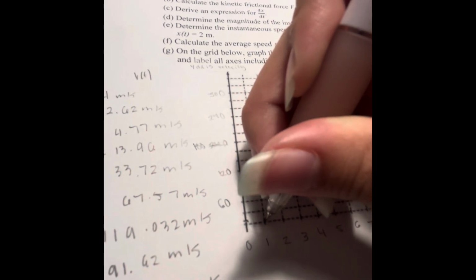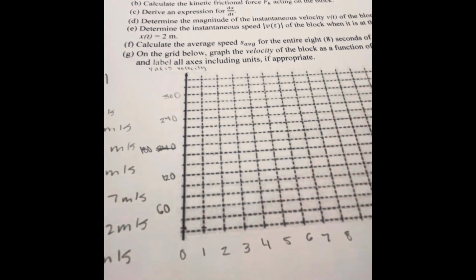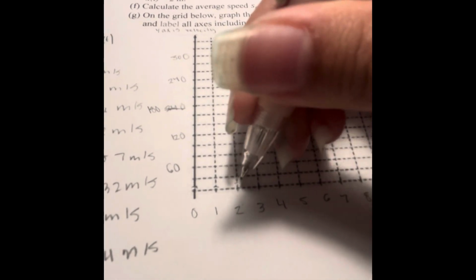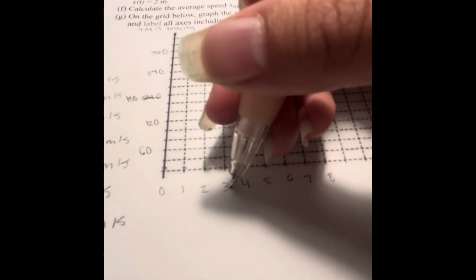Time 1 is equal to 2.62, about here. I'm trying to scale this as best as I can. Time 2 is equal to 4.7. At time 3 is equal to 13.96.